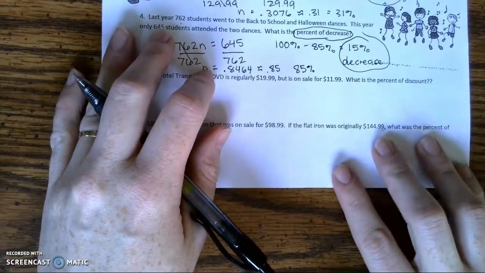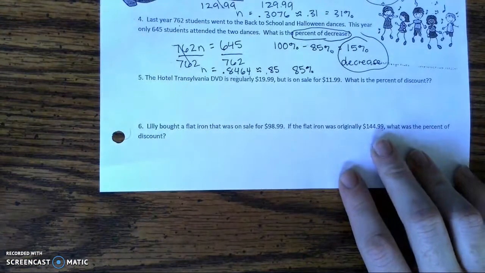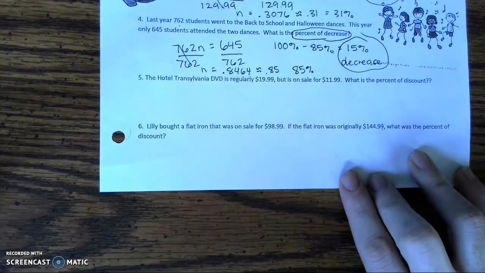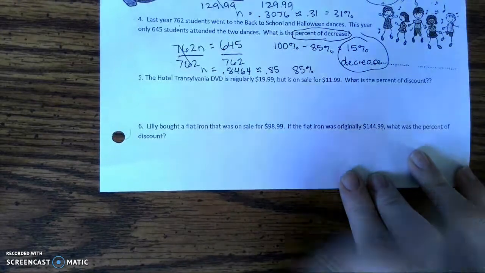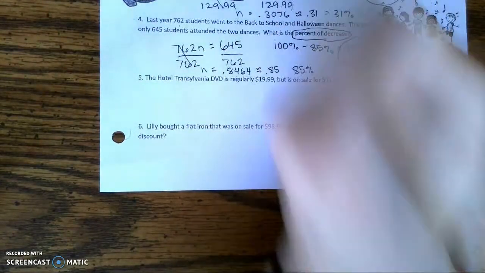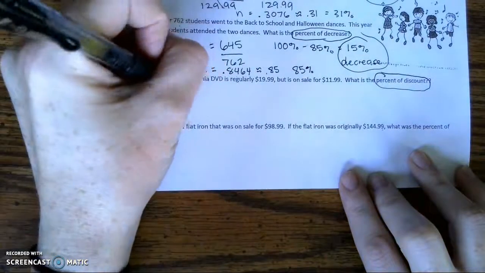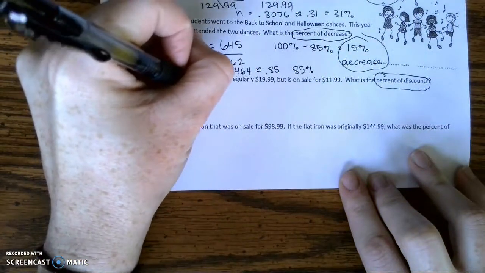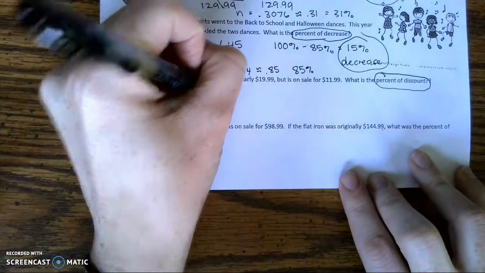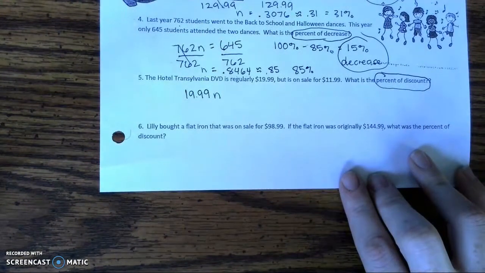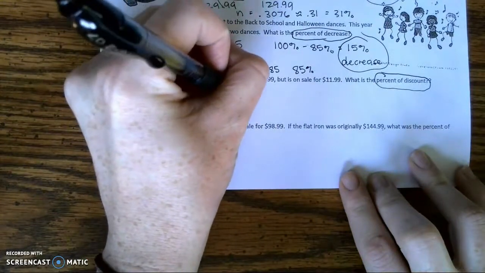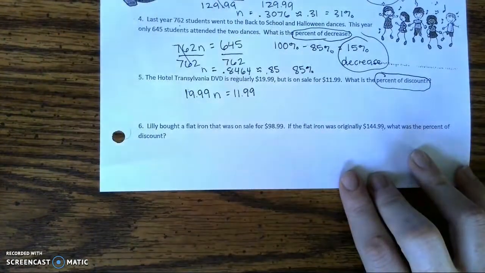All right. The Hotel Transylvania DVD is regularly $19.99, but is on sale for $11.99. What is the percent of discount? So for this one, we're looking for percent of discount. The original price is $19.99. I don't know my percent of discount, so I'm putting that variable in there, and we're going to solve for it. And then the new price is $11.99.